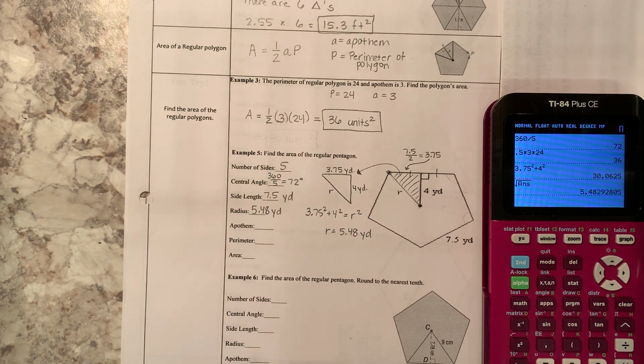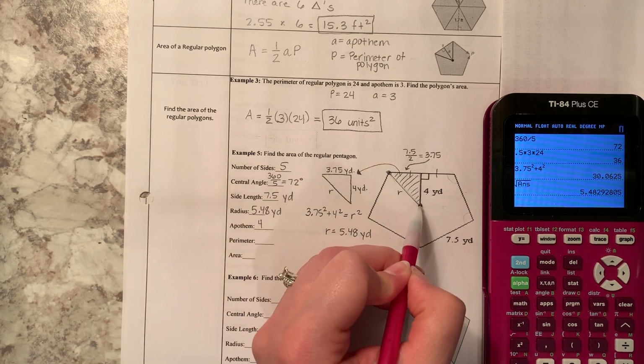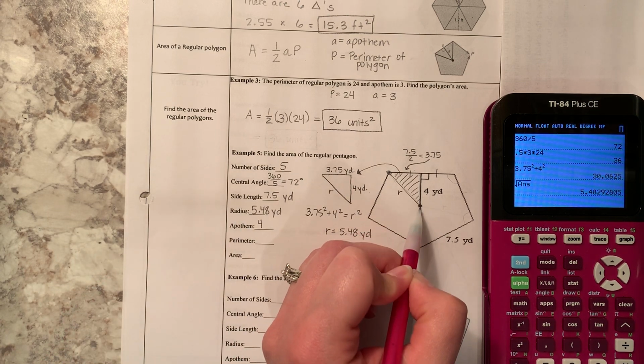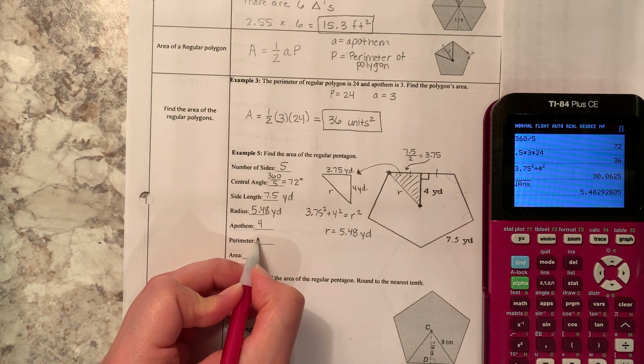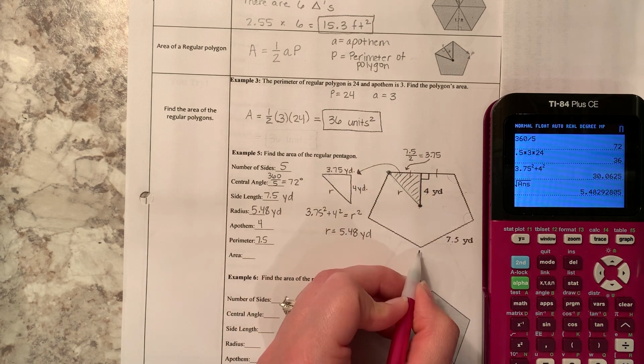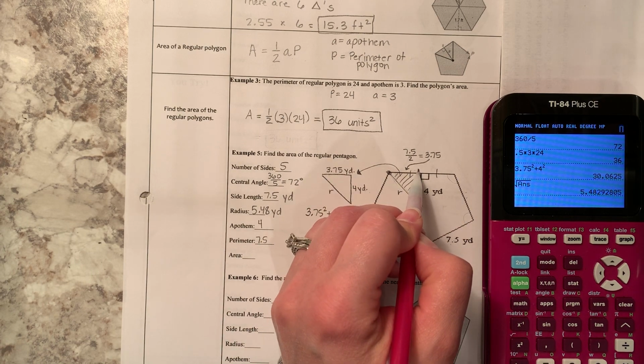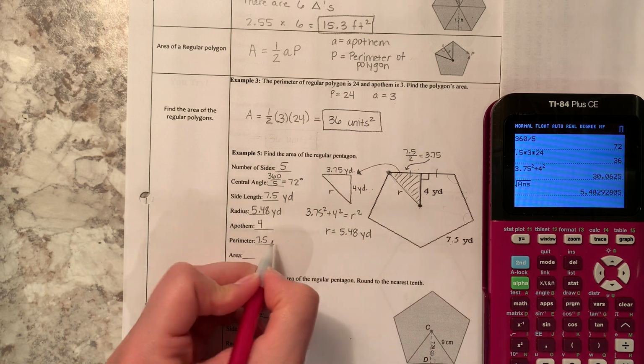Okay? Now the apothem they gave us, that's the 4. Remember, that's always the perpendicular piece from the center. Now the perimeter is not terrible to find. We know a side length and we know how many sides. So we can do 7.5 plus 7.5 plus 7.5 plus 7.5 plus 7.5, or just multiply times 5.